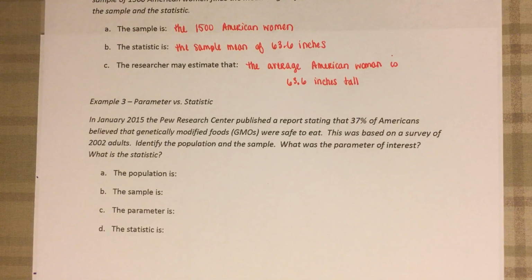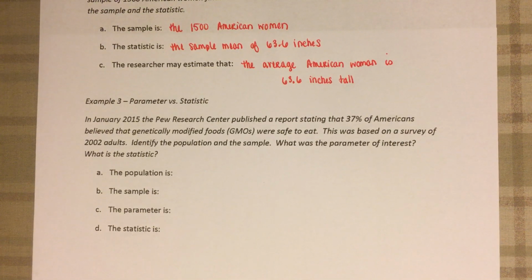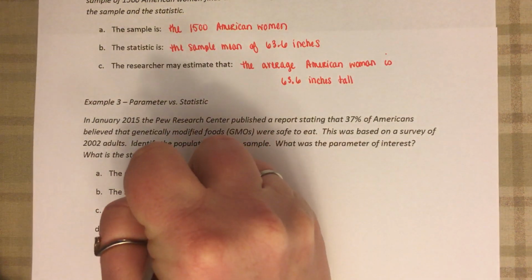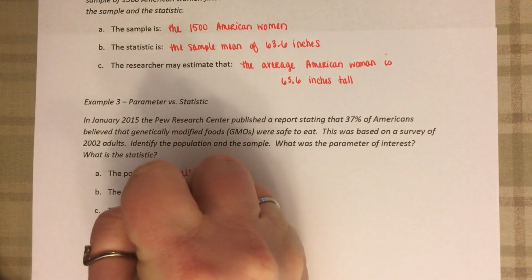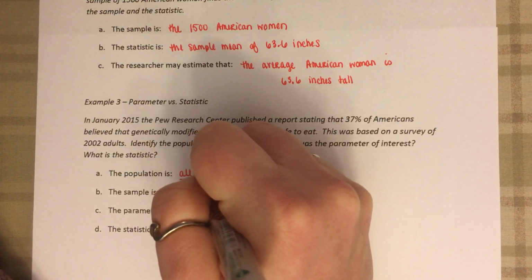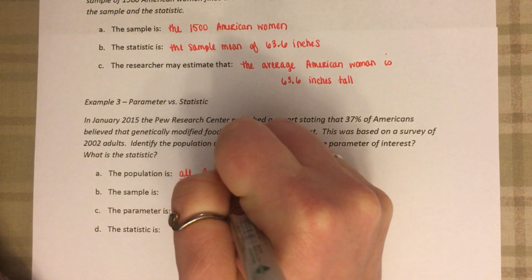In this next example, we are going to compare our populations and parameters to our samples and statistics. So in January 2015, the Pew Research Center published a report stating that 37% of Americans believe that genetically modified foods were safe to eat. This was based on a survey of 2002 adults. Identify the population and the sample. What was the parameter of interest? What was the statistic? All right, so our population, again, when we're thinking about population, we're thinking about the word all. So our population is going to be all American adults.